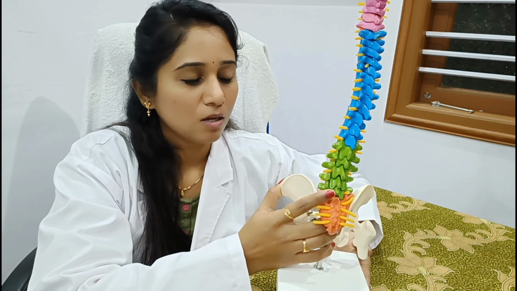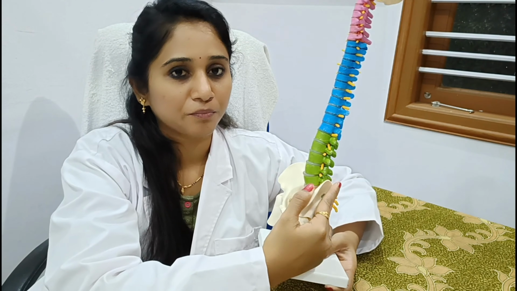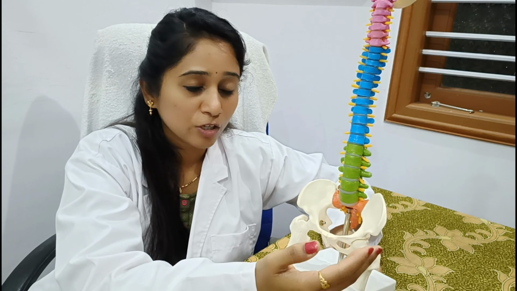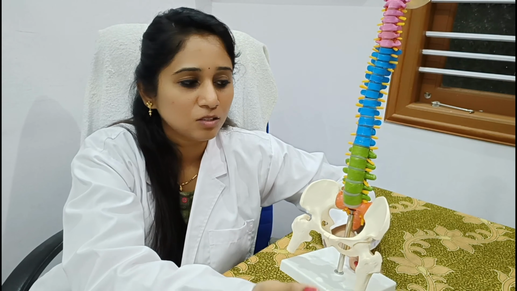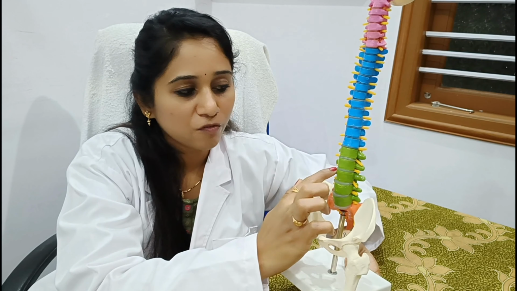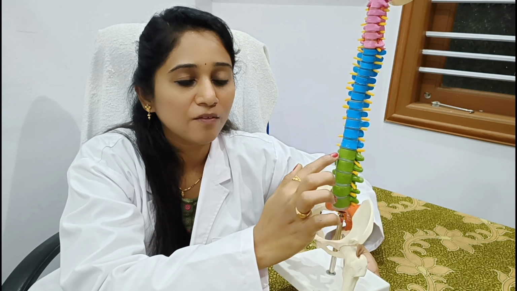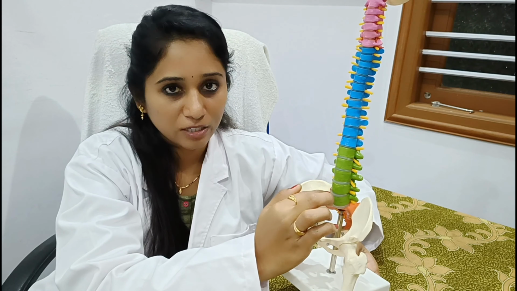Next cause could be vertebral fracture. Vertebral fracture may happen at any level. It may be due to a fall injury, an accident, or a stress fracture. So if anything happens to the vertebral level, it will be considered a vertebral fracture.